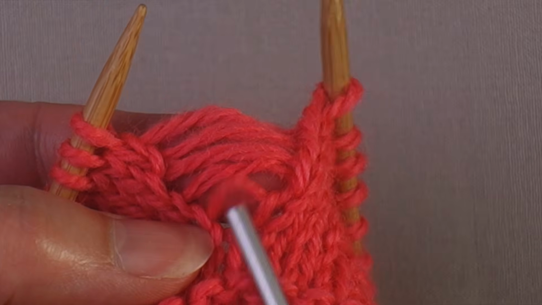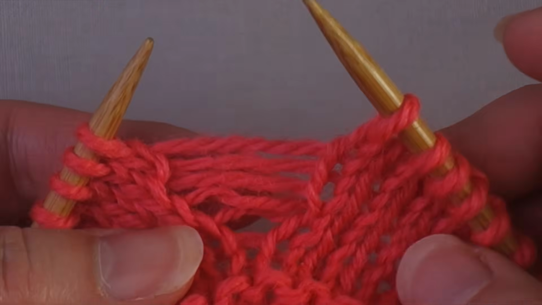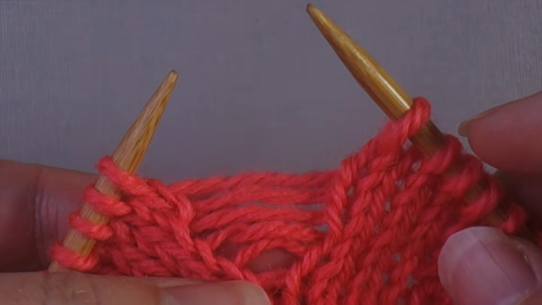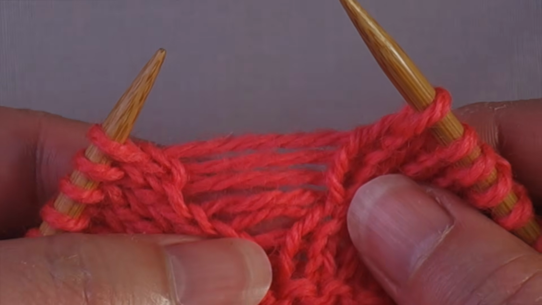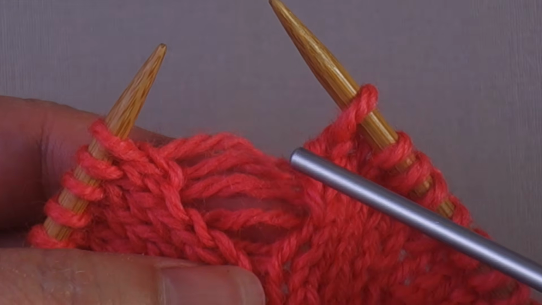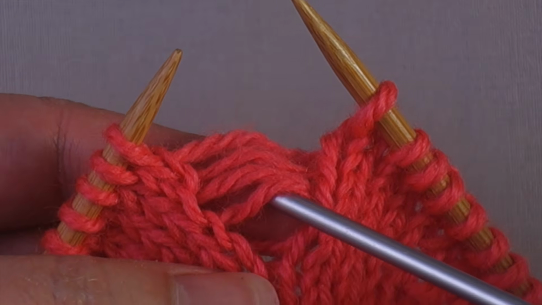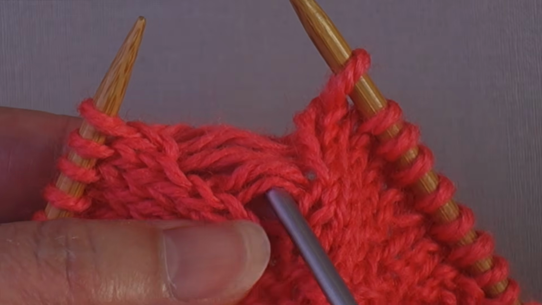Now sometimes you can let these out and then you're not sure which one of these is the twisted loop supposed to be. Remember we had a stitch on the needle, 3 stitches under the needle, and then the twisted loop. So it's right here.